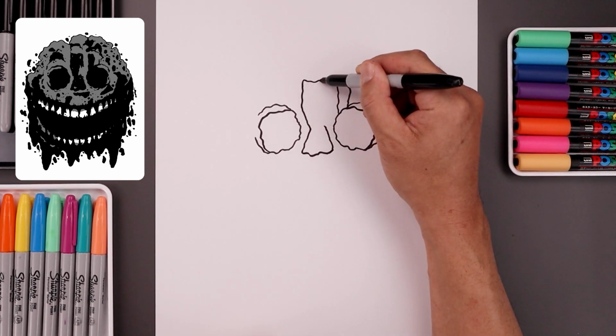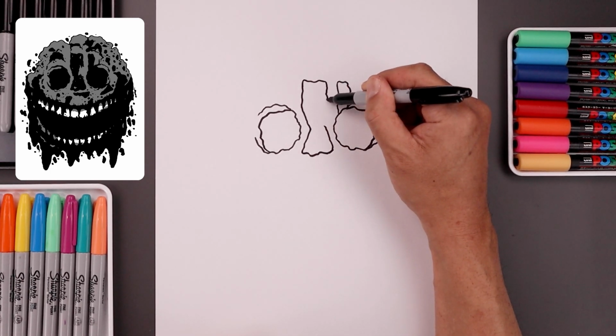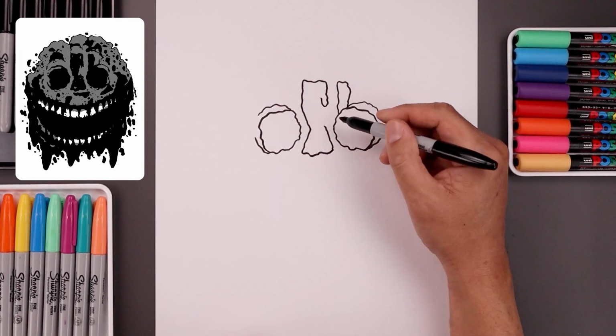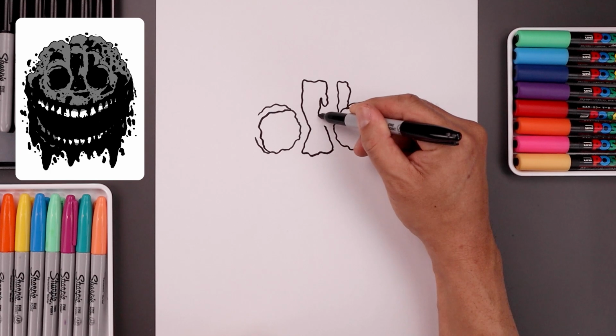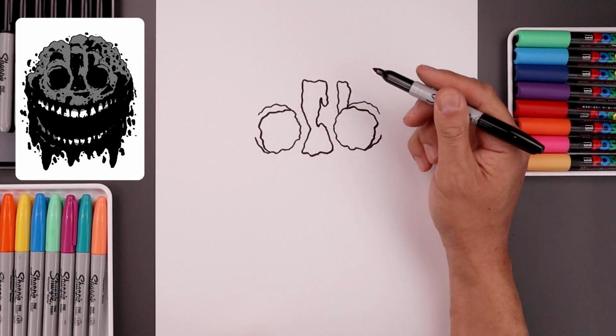It's going to go across towards the right. Bring that straight down. And I want to bring this back up. Come down toward the left. And just round out the top on the right side.